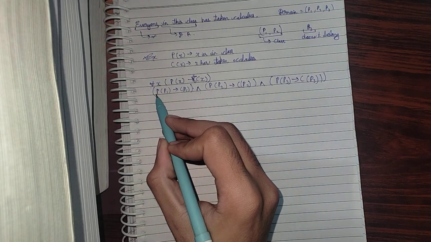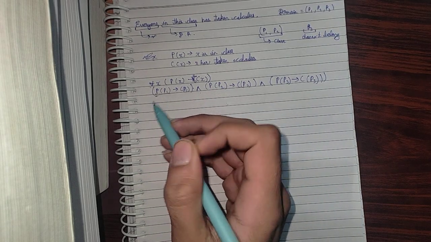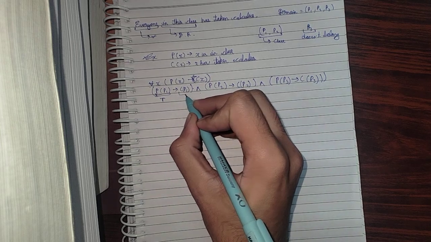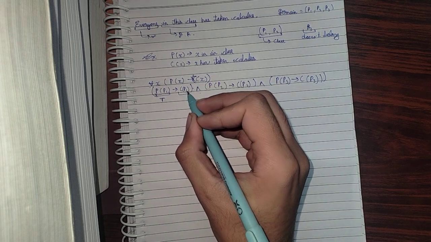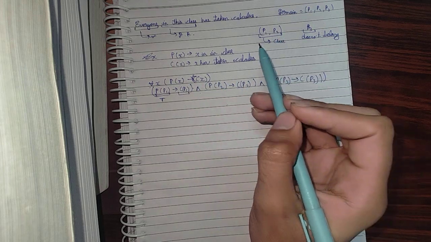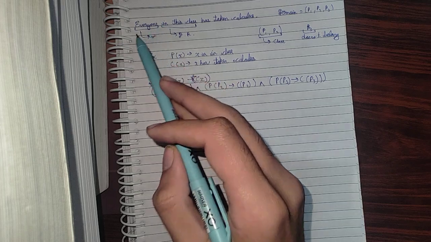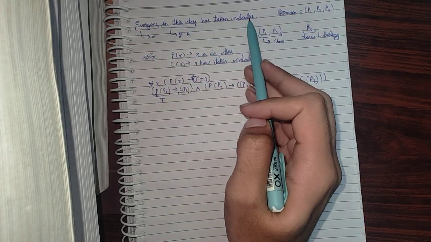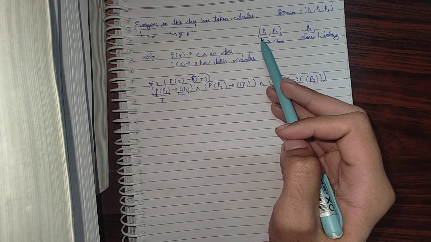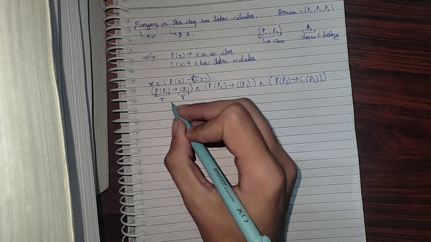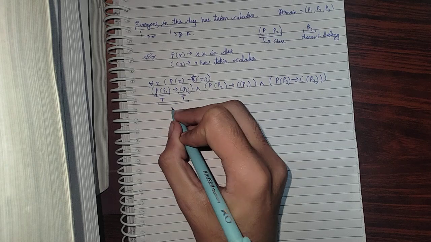Now we know that P1 is in the class, so this is true. C of P1, that means P1 has taken calculus, that is true, because we assume that the English sentence is always correct. That is, everyone in the class has taken calculus, so P1 has also taken calculus. So true implies true means true.